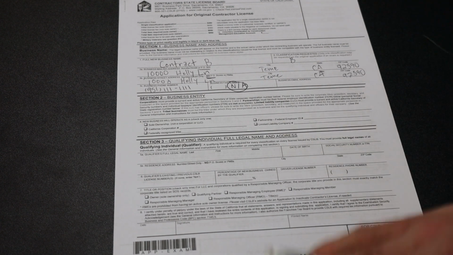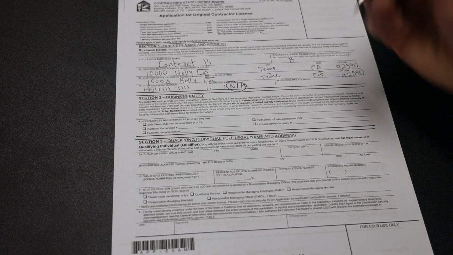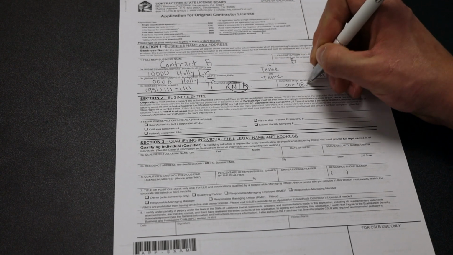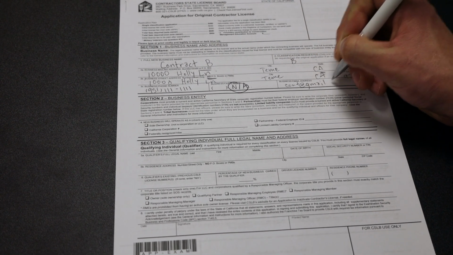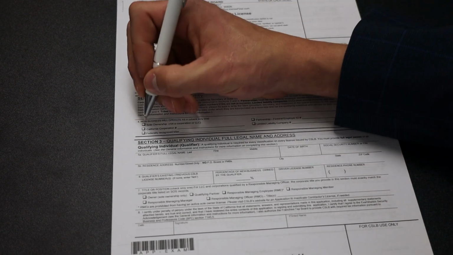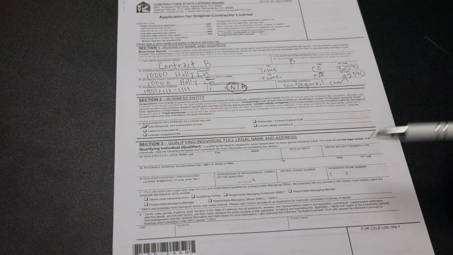You can't leave anything on here blank. You have to fill out everything, okay? Business email address, same thing. So whatever it is at Gmail or whatever your email address is, okay? So like I said, in this case, this is if we're going with the sole proprietorship. You're gonna mark right here under section 2, business entity, sole proprietorship, okay?